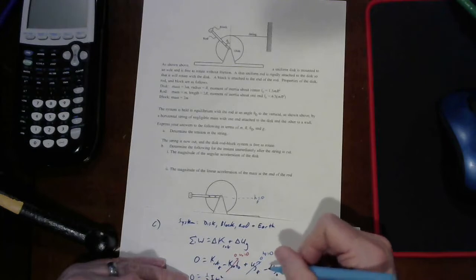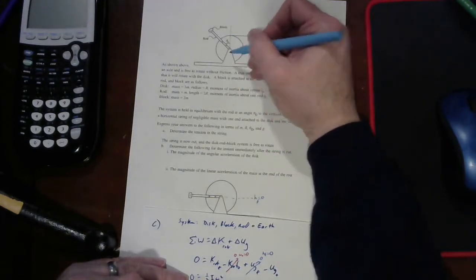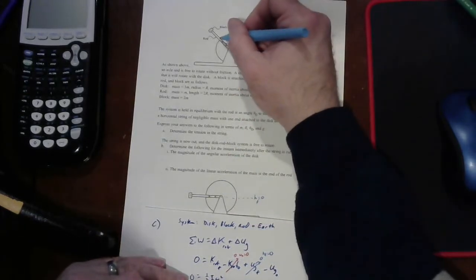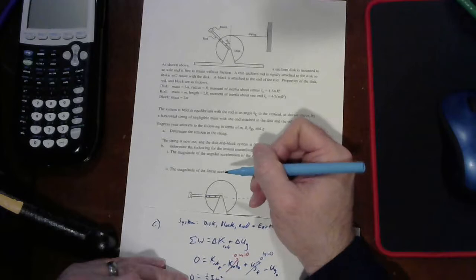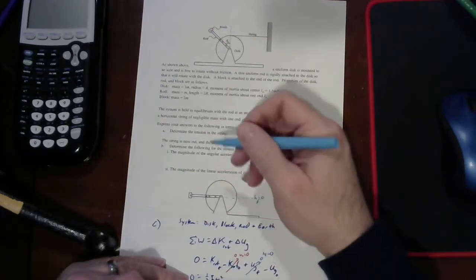Now I'm going to have some potential energy at the start. The disk's starting height is the same as its ending height. The center of the disk stays at the same height. But the rod's center of mass is going to drop from here to here, and the block's center of mass is going to drop from here to here.